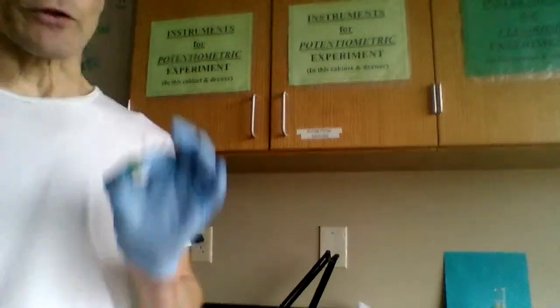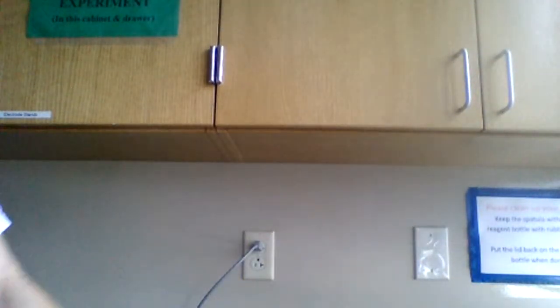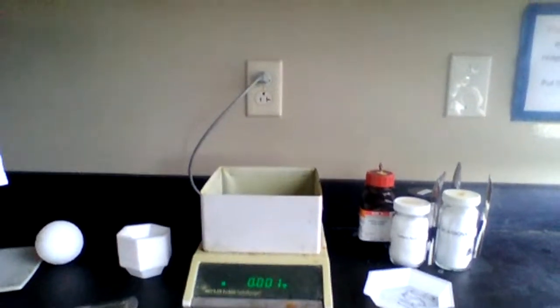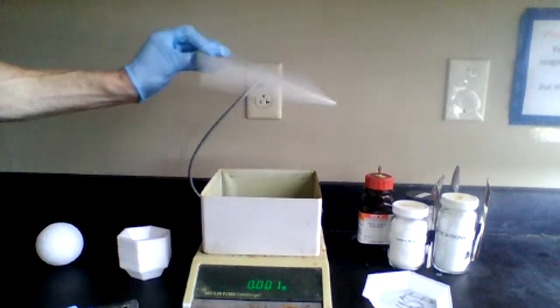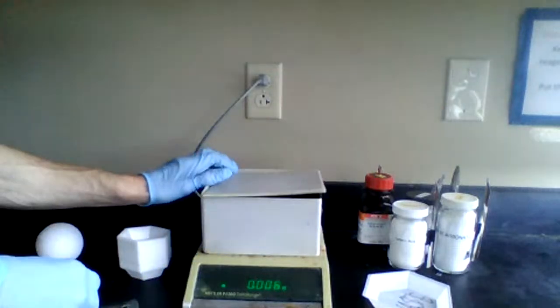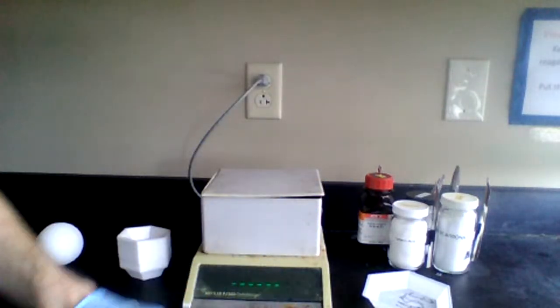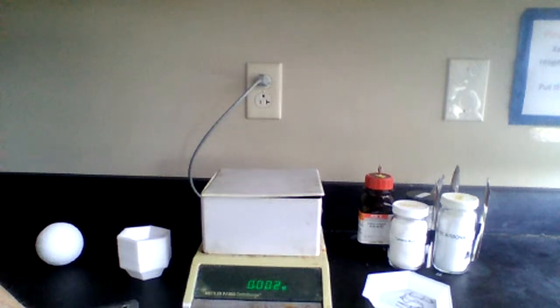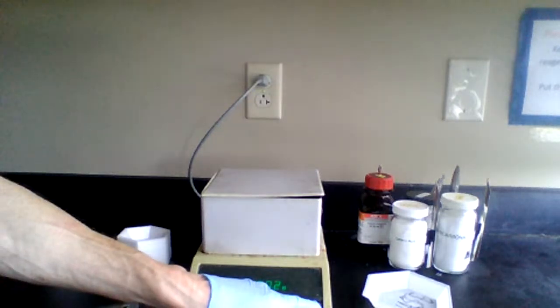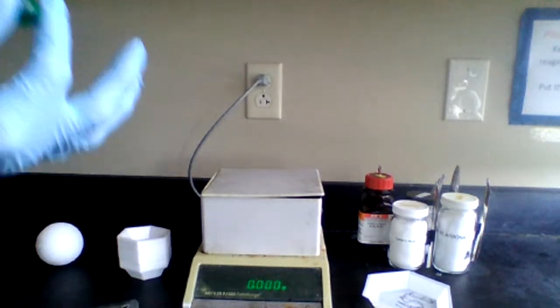by water displacement. So the first thing we're going to do is weigh its mass. Let's come over to our balance that we have our styrofoam on. Come over and we'll tare it. It's 0. We'll tare it. Sometimes we got to do it twice. Tare. There it goes. Now it's at 0.